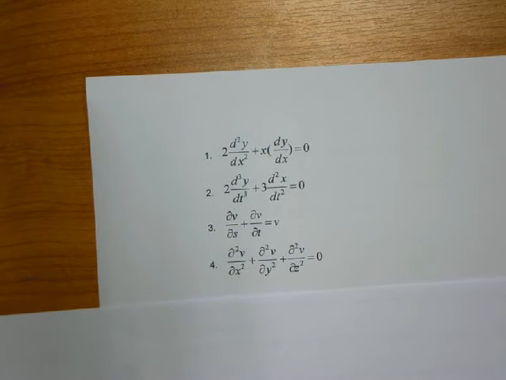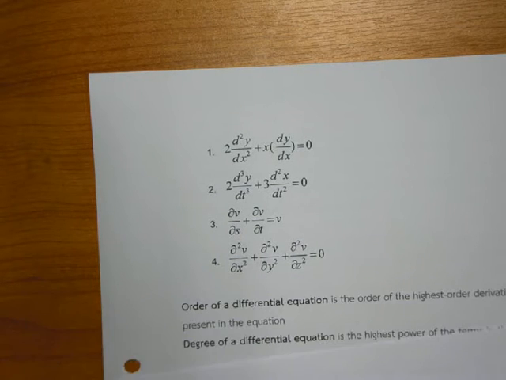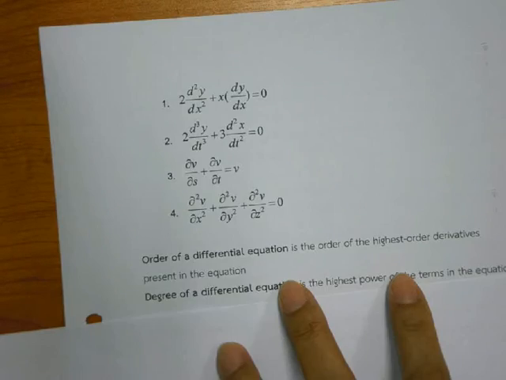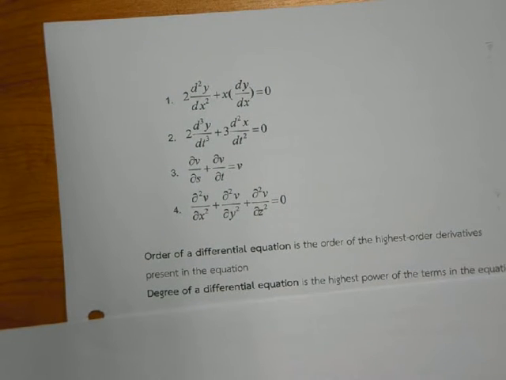Generally, if you think about it, it's just the coordinates: the X axis, the Y axis, and the Z axis, right? Yeah. And then the two words that I want you to learn are order and degree. The order of the differential equation means the order of the highest order derivative in the equation.